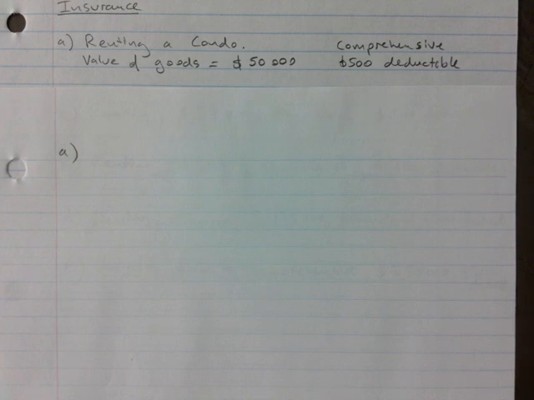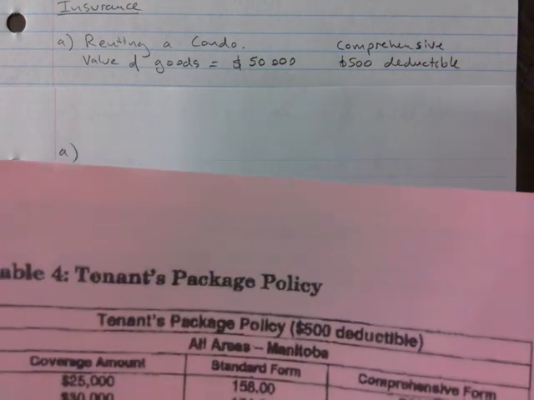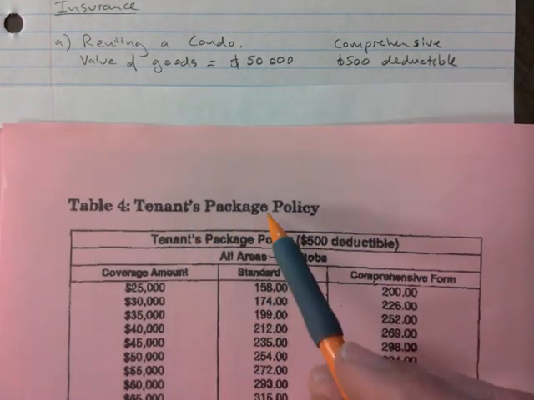All right, let's go over it and see how you did. This is your last chance to get on board of the insurance train. Okay, so here we go. Renting. So that's tenant. Make sure you pay attention. That's tenant insurance.